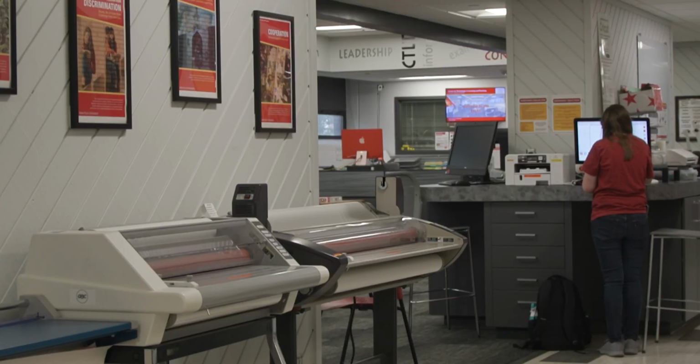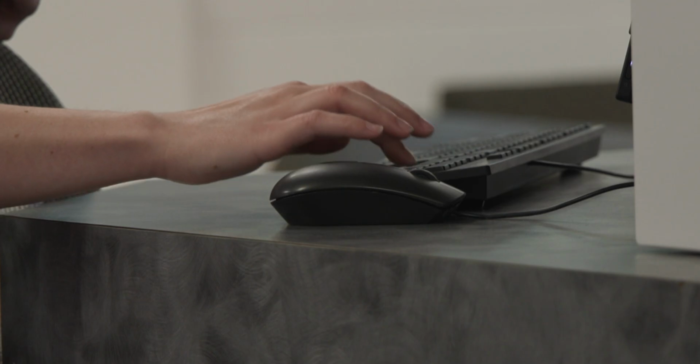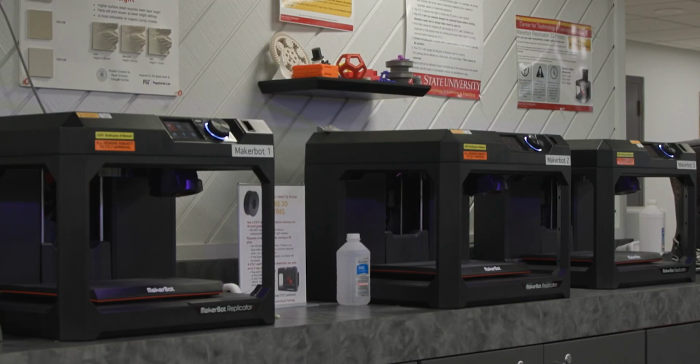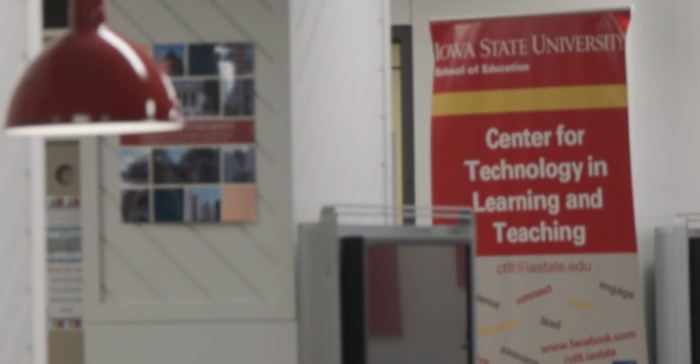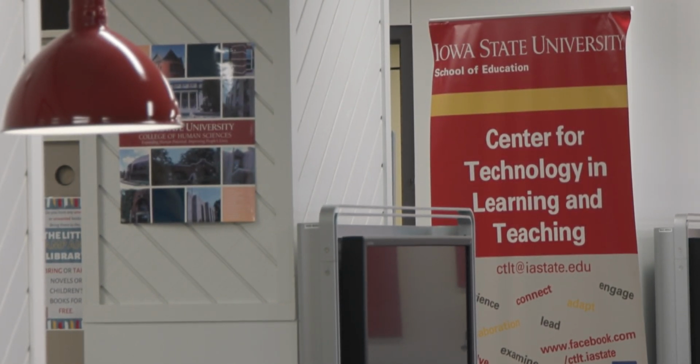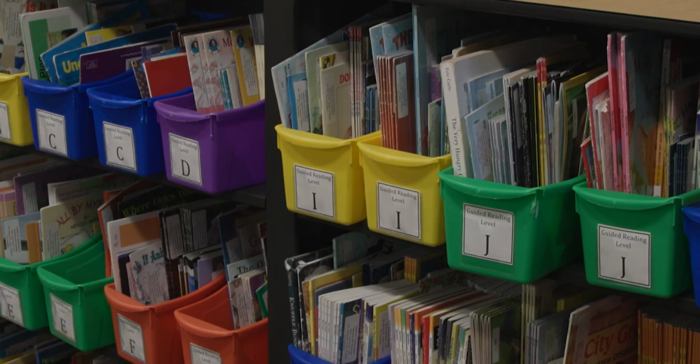The CTLT has numerous types of technologies, and actually we offer an online kind of directory of what we have, but we also have things that are technologies that are very, very popular right now in K-12 schools, so that our goal is that when students are preparing to be teachers here, that they are learning about these technologies in their courses, they have access to those technologies in their courses, and then are able to use them and check them out when they're actually in their K-12 or pre-K-12 classrooms.